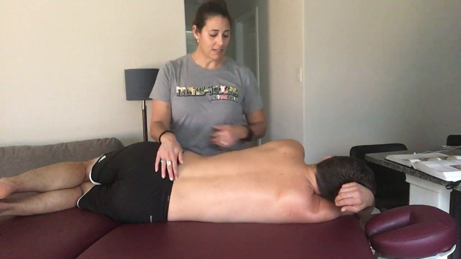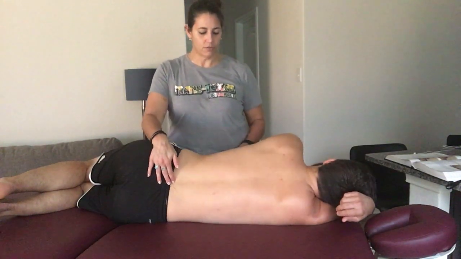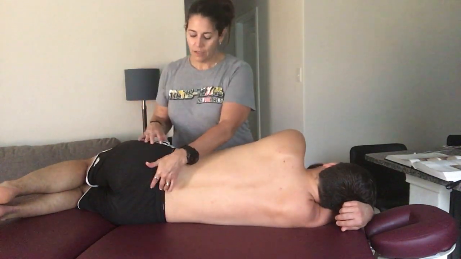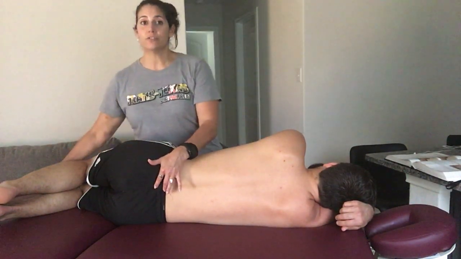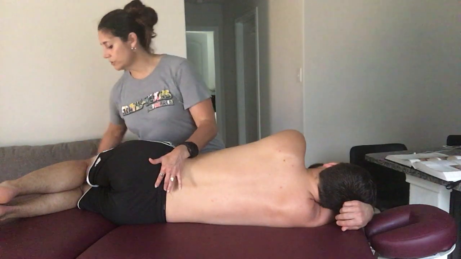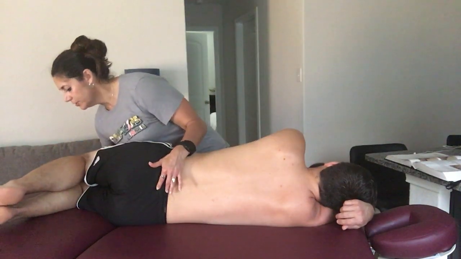So again, you want them laying just straight on their side. So come up just a little bit. We find those spinous processes. And then to do the flexion, all you're going to do is put your hands up underneath their legs.